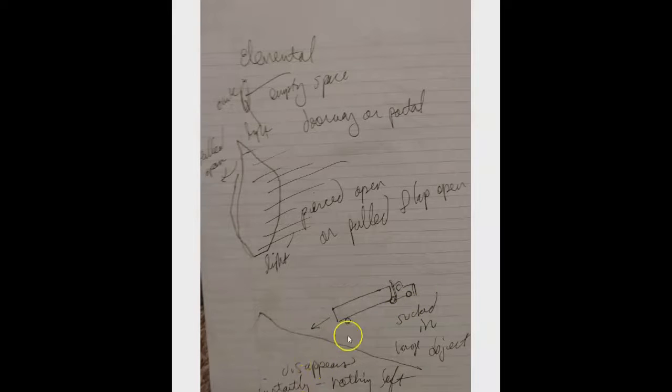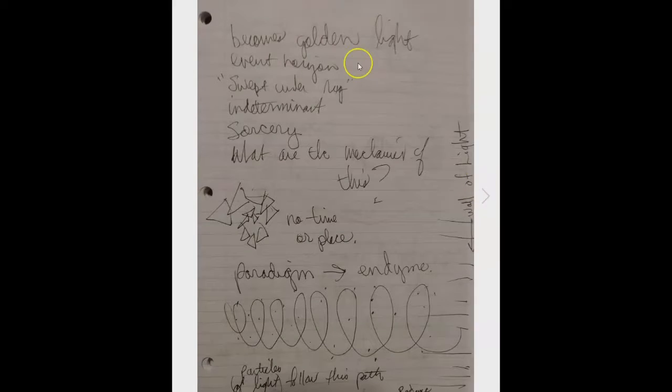Nothing left. It's almost as if it's just nothingness in a vacuum and just sucked in, floating. Becomes golden light, event horizon. Okay. Swept under rug. Indeterminate.